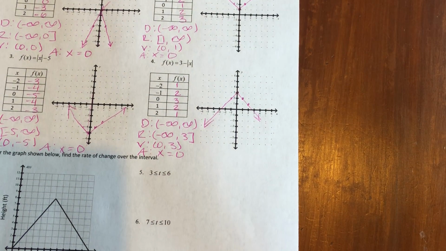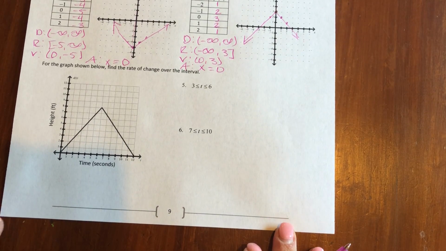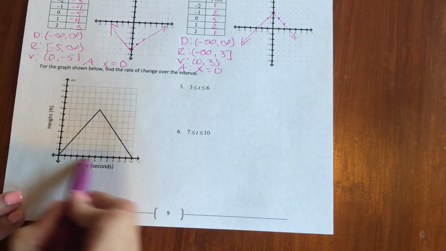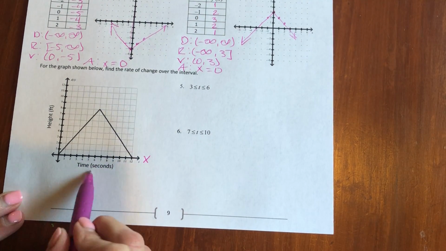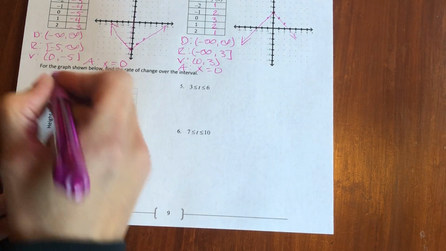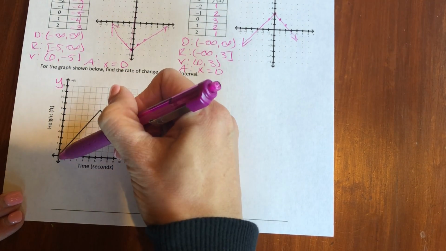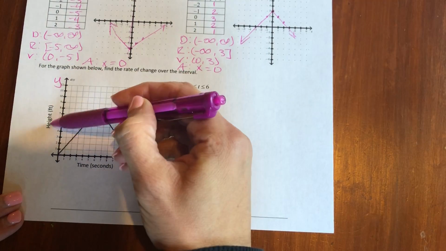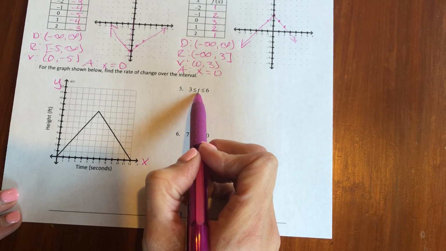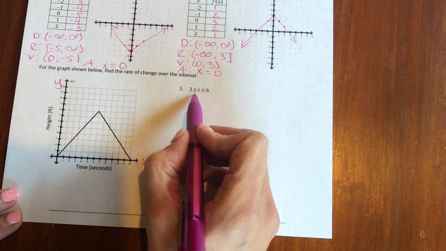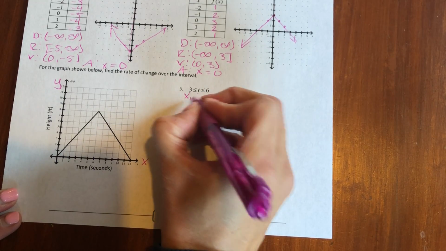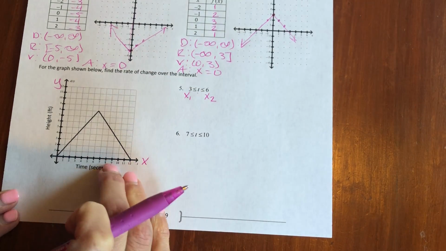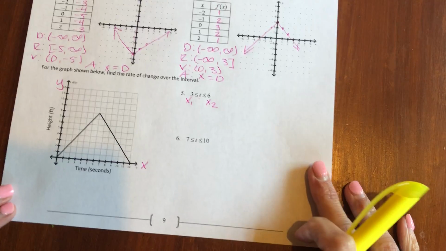All right, moving on to the bottom. Talking about rate of change. So this is what we just learned today. So here's your x-axis. So your x values is your time in seconds. Here's your y-axis. So your y values are your height. So domain is talking about time. Range is talking about height. So t stands for time. So that means that 3 and 6 are x values. So now we need to use these x values to find our y values here.